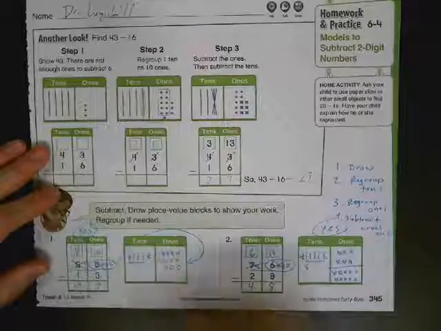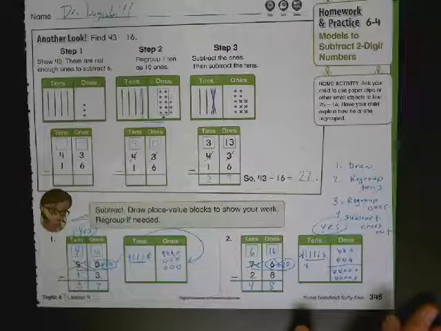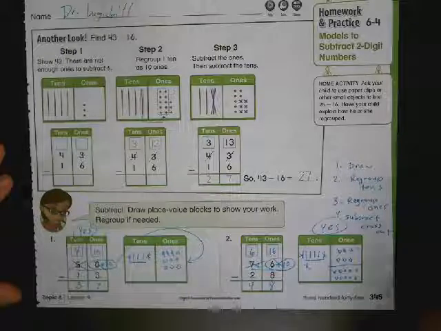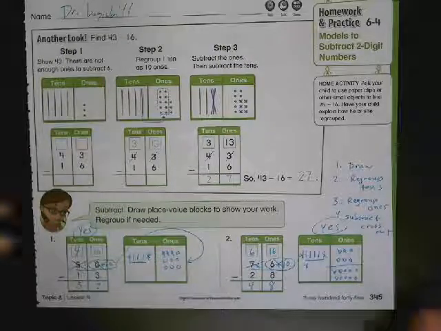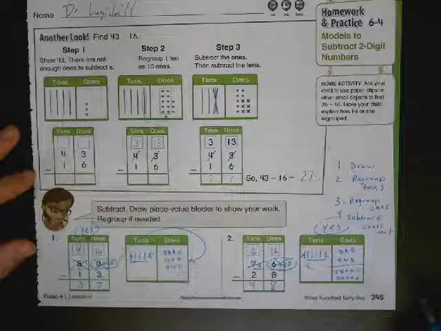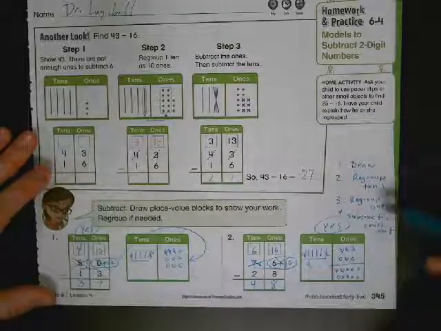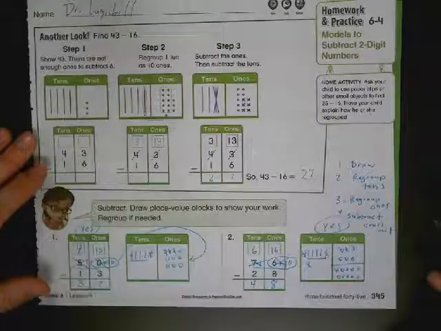The models help. And again, it's just going to get to a point where your child's going to have to not only understand, they need to understand what they're doing, why they're doing it, but it's going to get to a point they're just going to have to say first step, second step, third step. What do I do first, second, third, fourth, fifth? Break it down into steps.